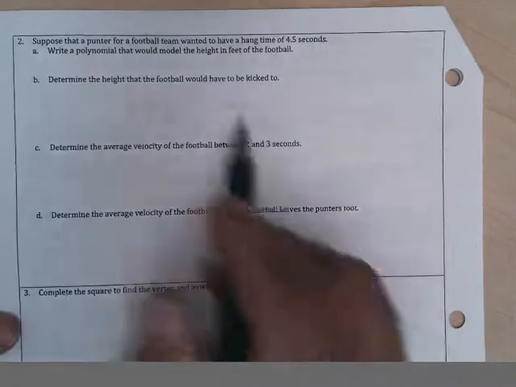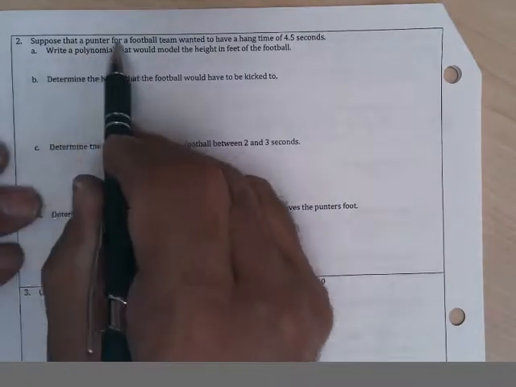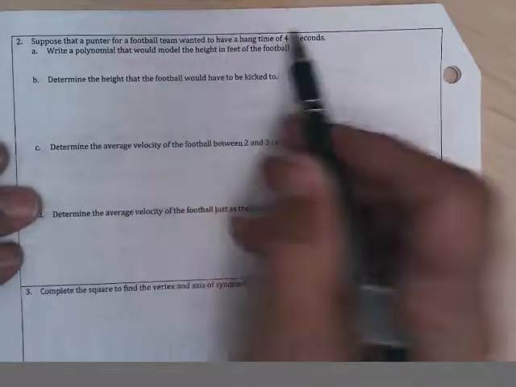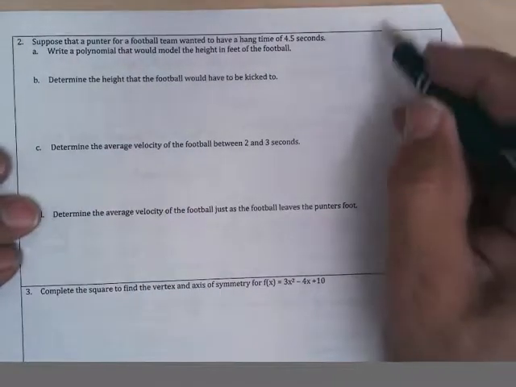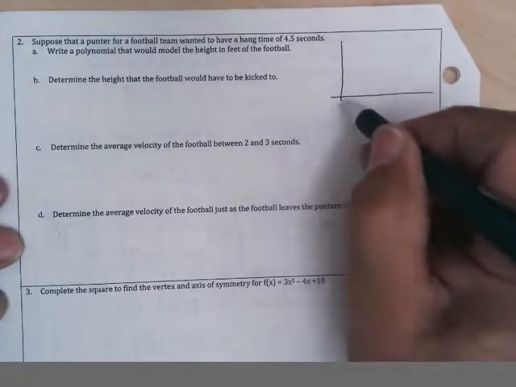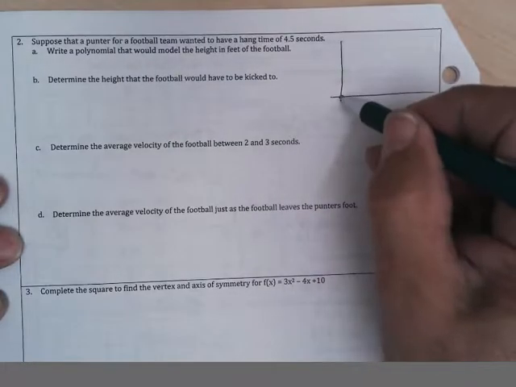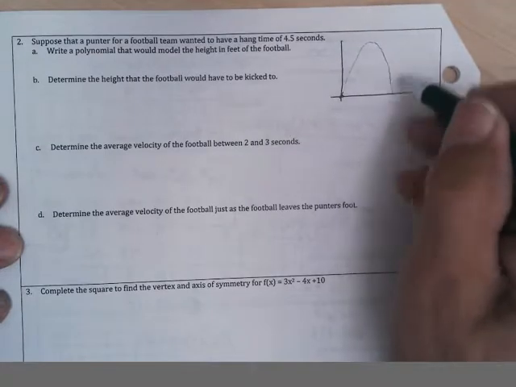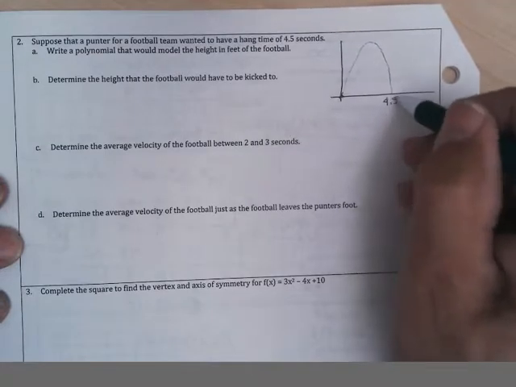Page 2 of the sample test. Suppose a punter for a football team wanted to have a hang time of 4.5 seconds. Okay, if it's going to be a hang time of 4.5 seconds, at time 0 it leaves his foot basically at 0, and it comes back down at 4.5 seconds.